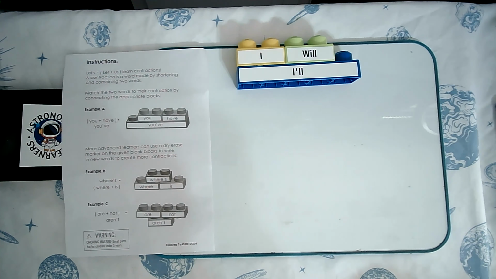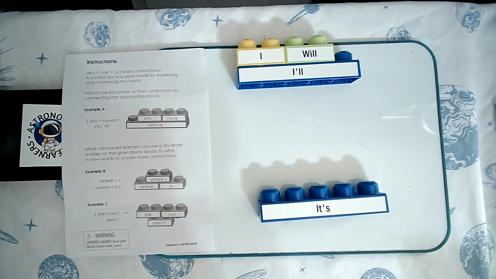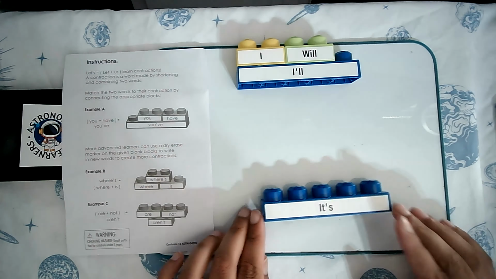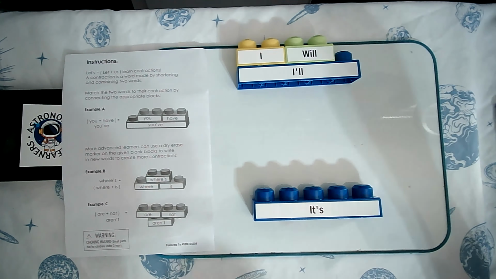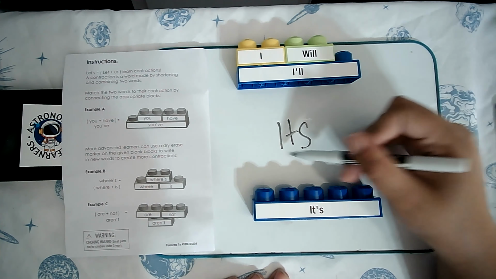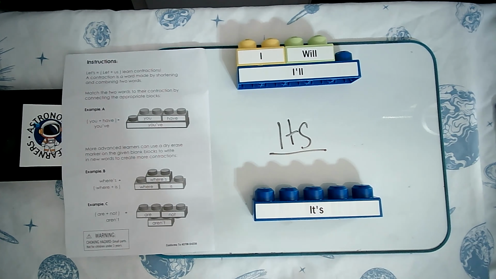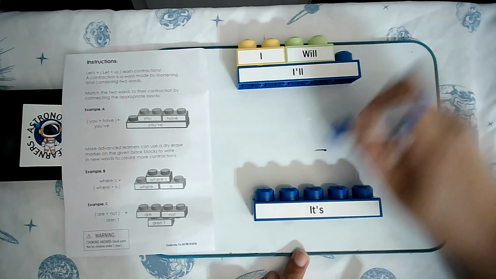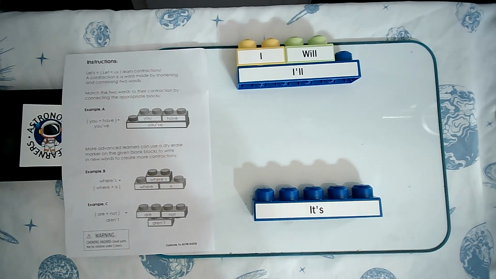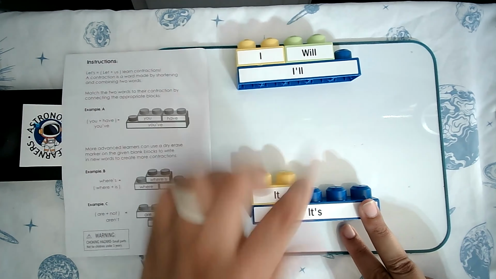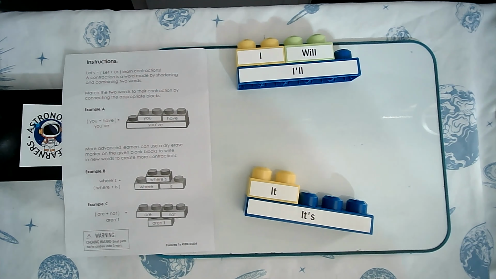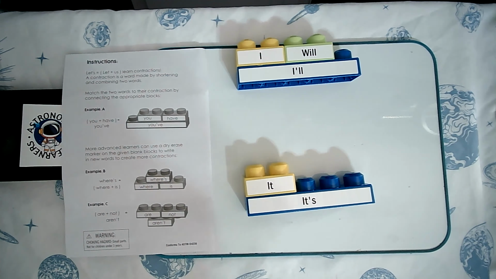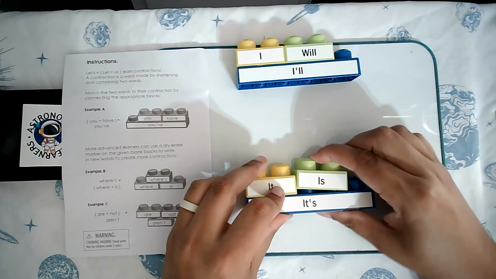Next, we have it's. Now I will say this is the contraction it's. There is another its that does not have the apostrophe, and this is possessive. We're not talking about that one. We are talking about the contraction. So it's two words, and we are going to need a yellow block first, and we are going to choose it because, just like the I, it's already right in front of you. So what is that S? It's not possessive, so it is holding on to is.